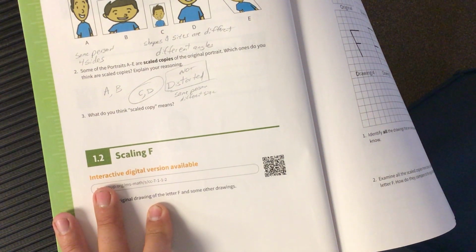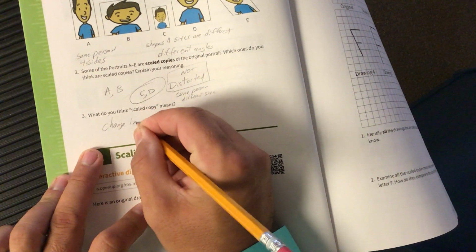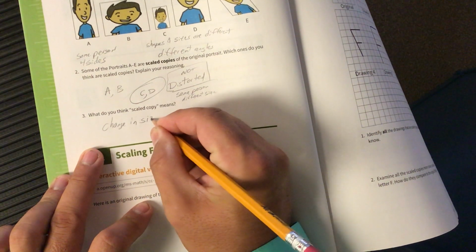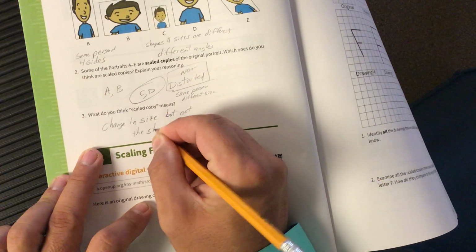Okay, so what do you think scaled copy means? Okay, a scaled copy changes size, but not the shape. Change in size, but not the shape.